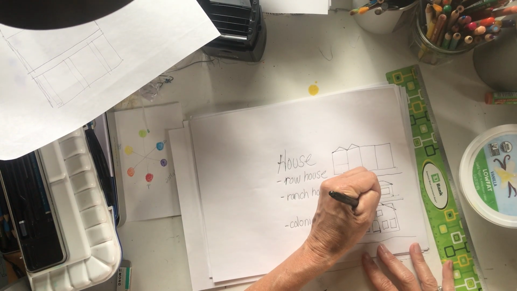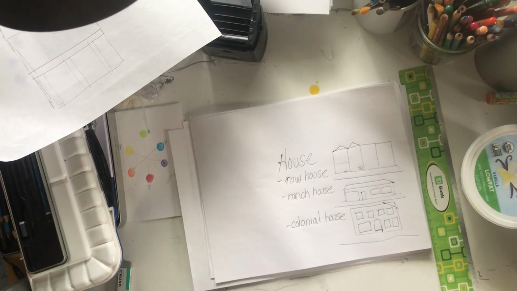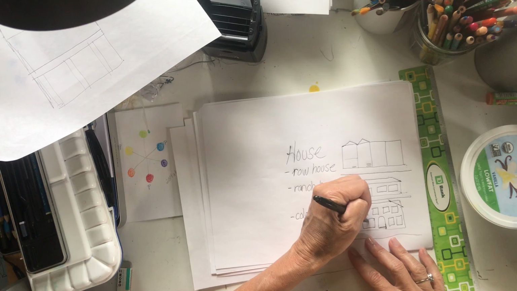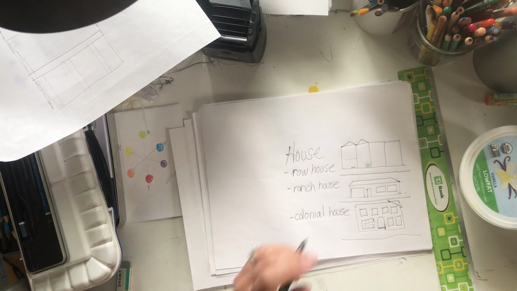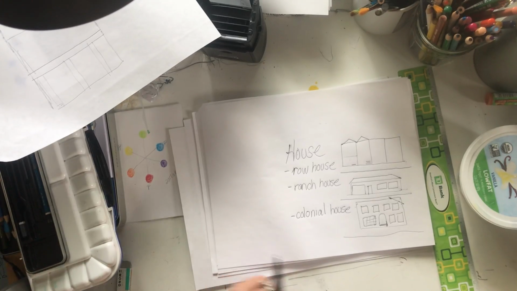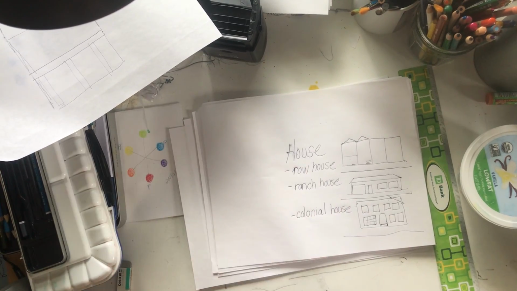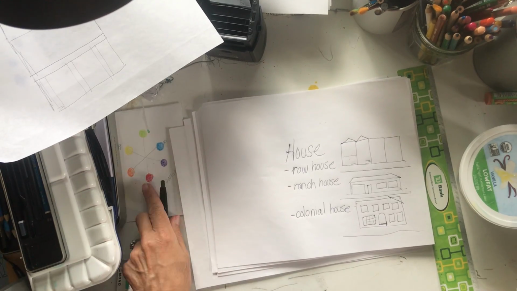And then upstairs are all the bedrooms. And there's usually 3 bedrooms, generally. Sometimes there's more. My house has 3 bedrooms, the one I live in now. And I live in a colonial, although my house is a Dutch colonial, which means the roof looks like a barn.